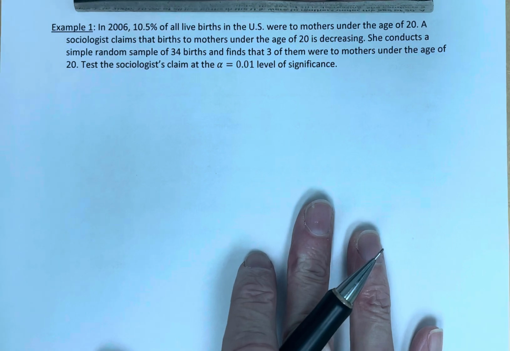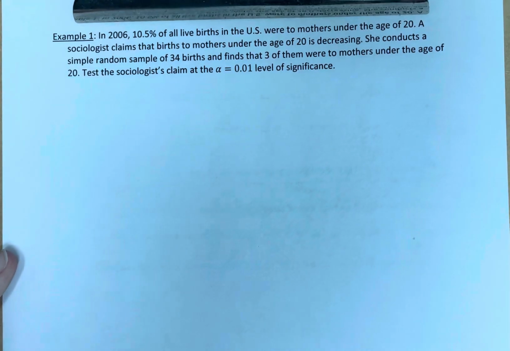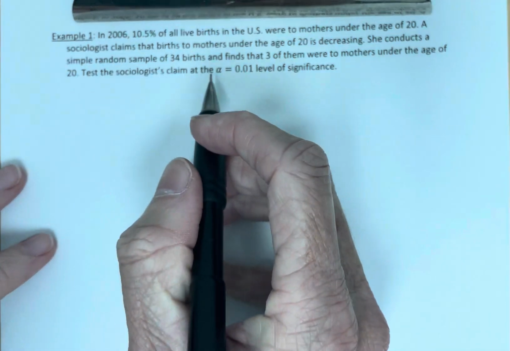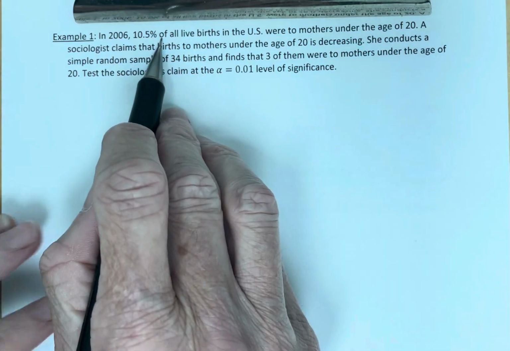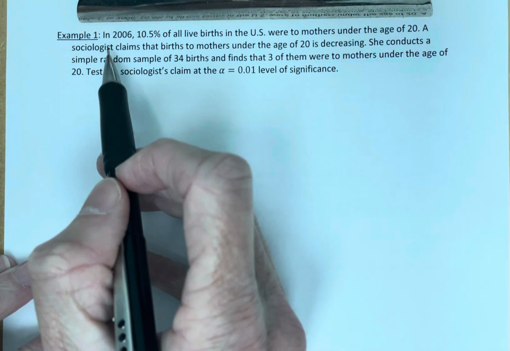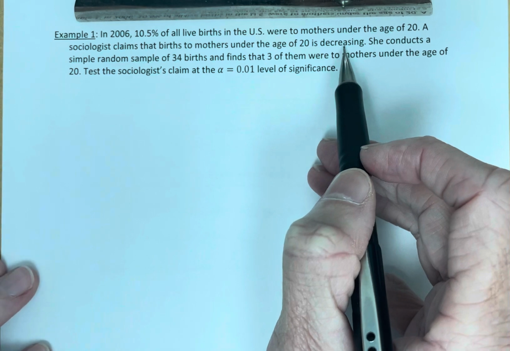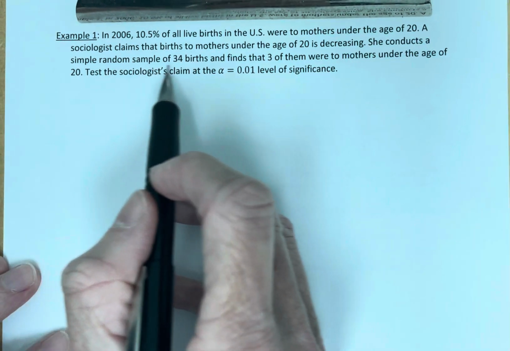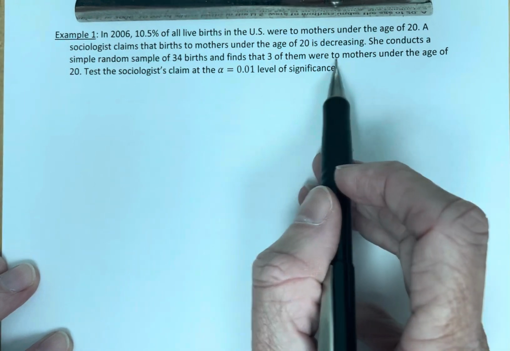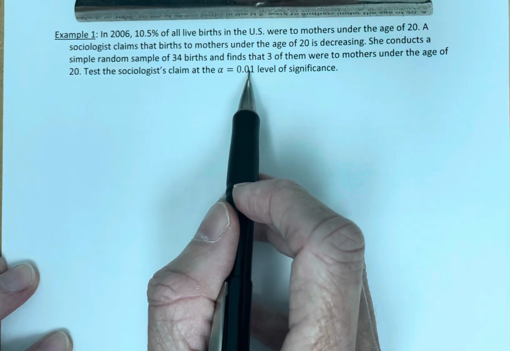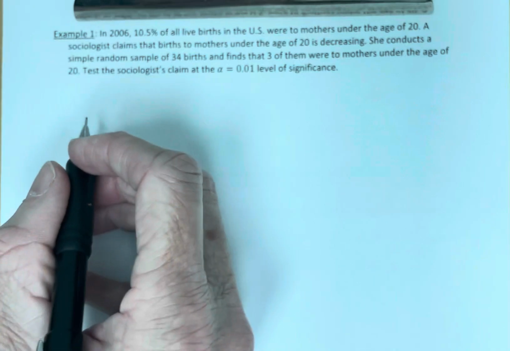Okay, because I want to have some space, I've got another sheet of paper here for a bit more space. And let's take a look. In 2006, 10.5% of all live births in the U.S. were to mothers under the age of 20. A sociologist claims that births to mothers under the age of 20 is decreasing. She conducts a simple random sample of 34 births and finds that 3 of them were to mothers under the age of 20. Test her claim at the alpha equals 0.01 level of significance.